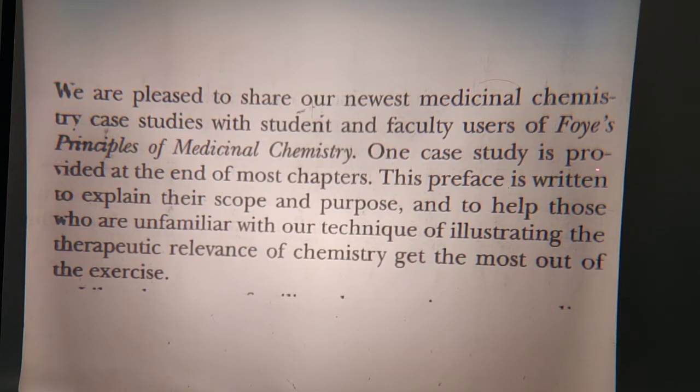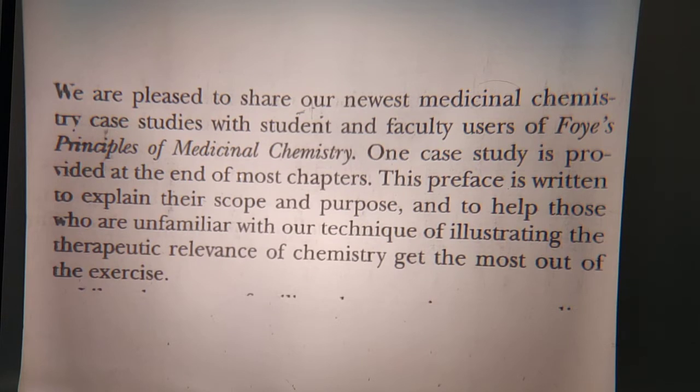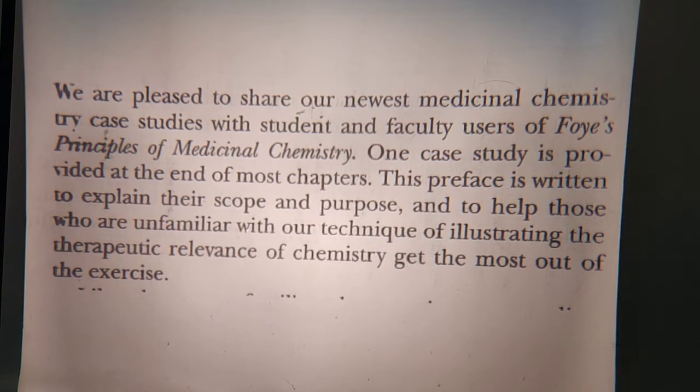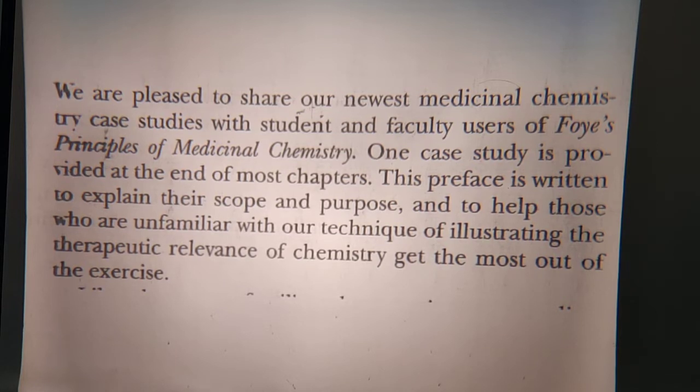One case study is provided at the end of most chapters. This preface is written to explain their scope and purpose and to help those who are unfamiliar with our technique of illustrating the therapeutic relevance of chemistry get the most out of the exercise.